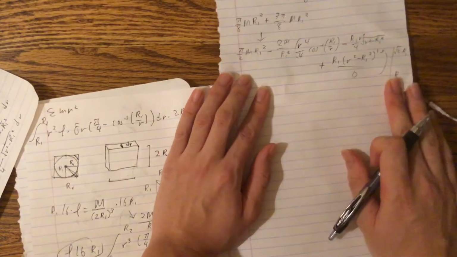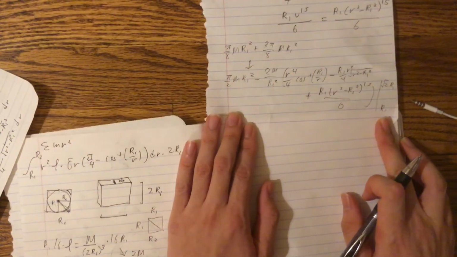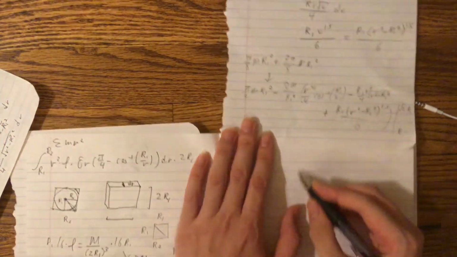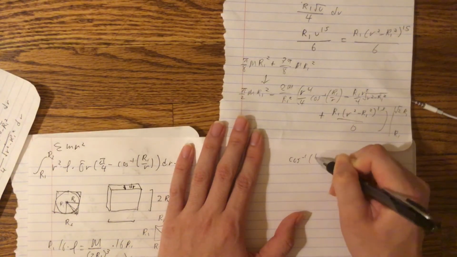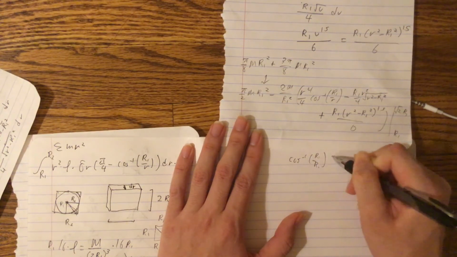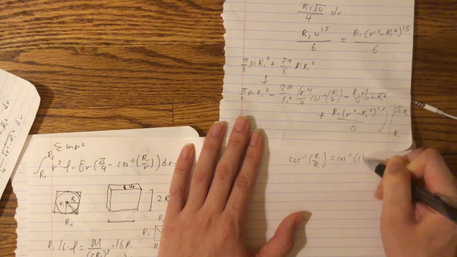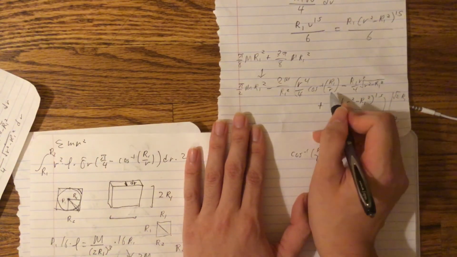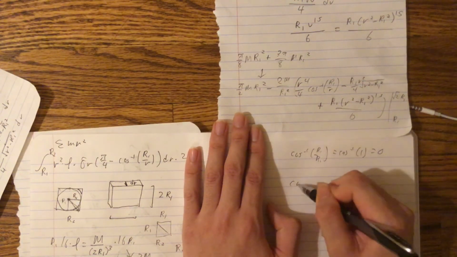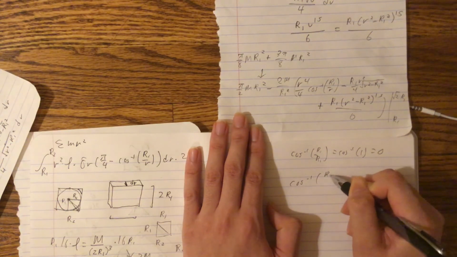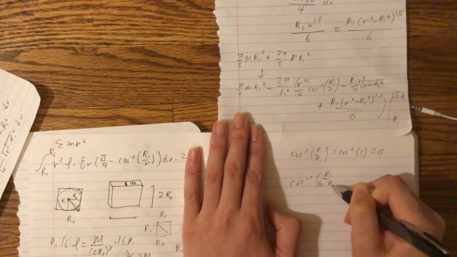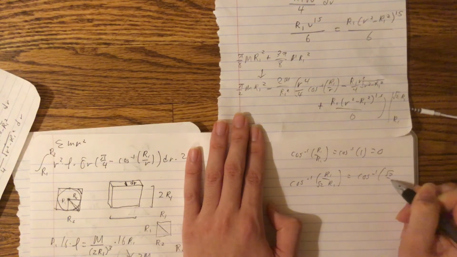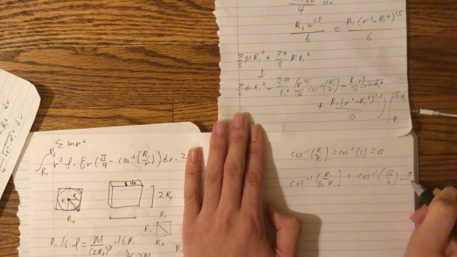So let's begin integrating. First thing you want to notice here is that the inverse cosine of 1 just equals 0. So if we plug in R1 here, we just get 0, but for the other limit we get pi over 4.